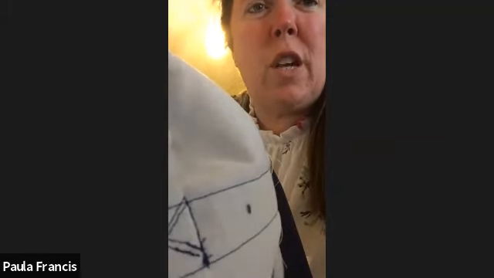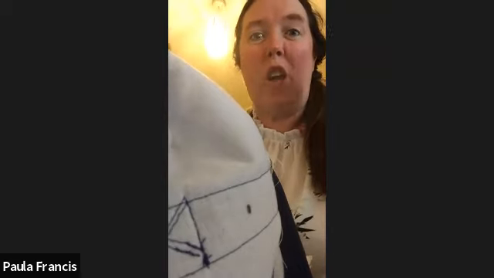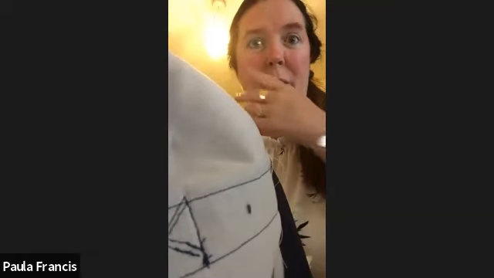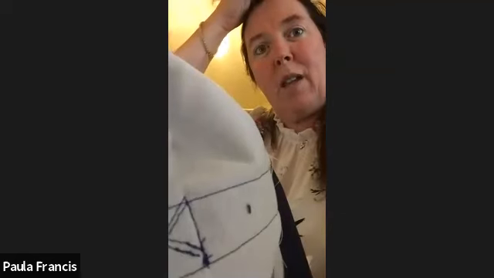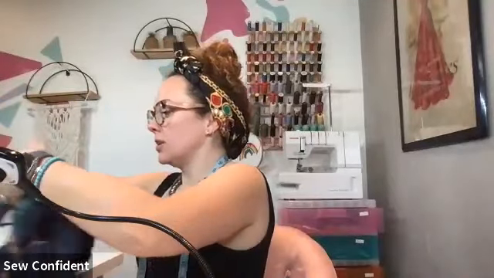The seam allowance from that bottom bit that we've just stitched is going down, so all that seam allowance will be stitched to the bottom of the bag. Right, okay. I'll do it and then I'll show you as well.